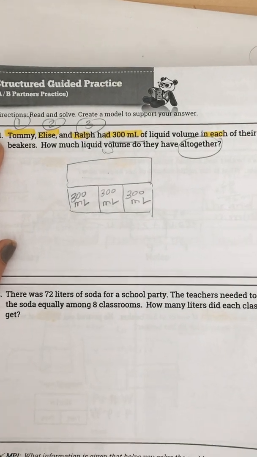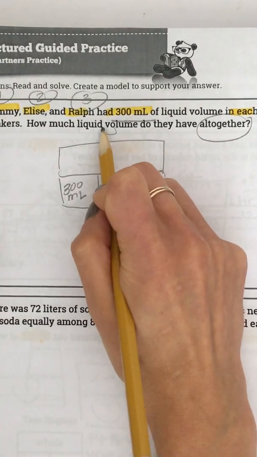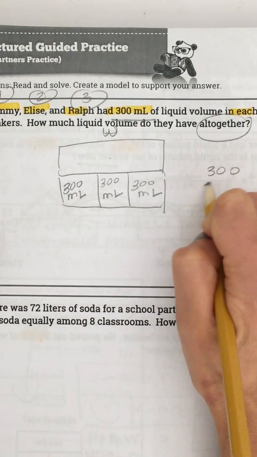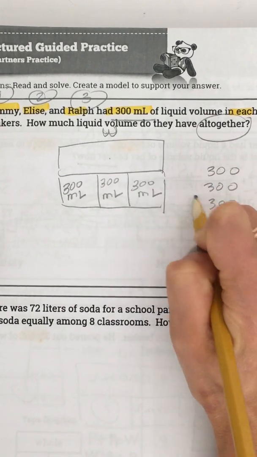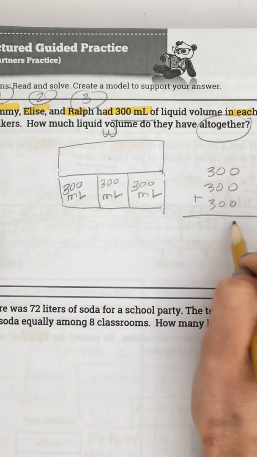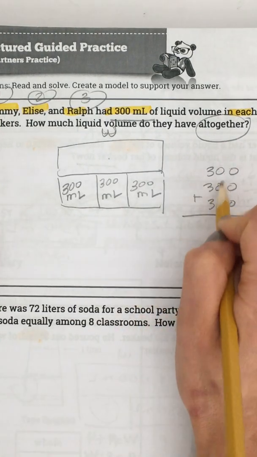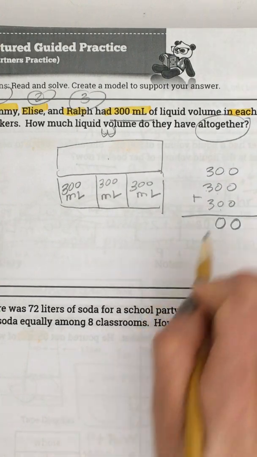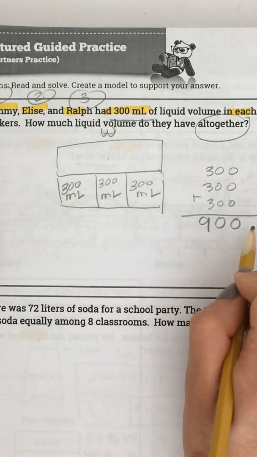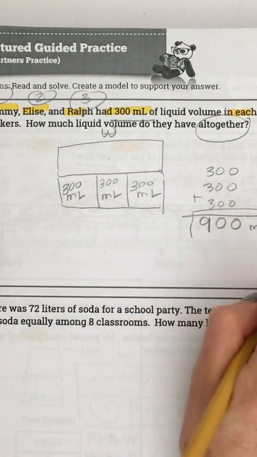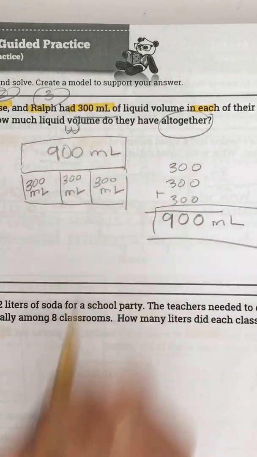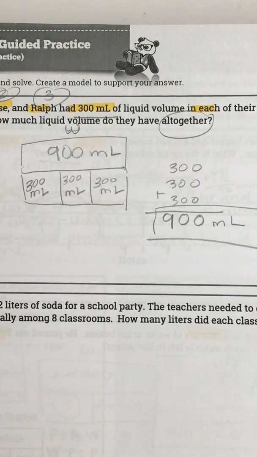Now, what do we need to do in order to solve for how much they have all together for a whole? We need to add them up. So we're going to do 300 plus 300 plus 300. 0 plus 0 plus 0 is 0. 0 plus 0 plus 0 is 0 again. 3 plus 3 is 6. Plus 3 more is 9. So my answer comes out to 900 milliliters. That's my whole. That's how much the 3 of them have all together.